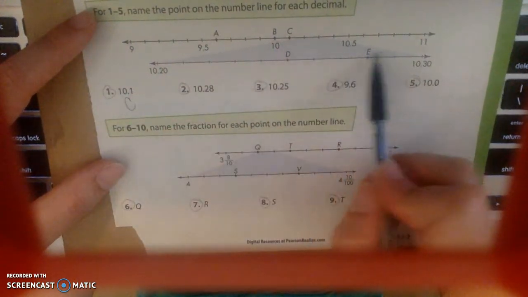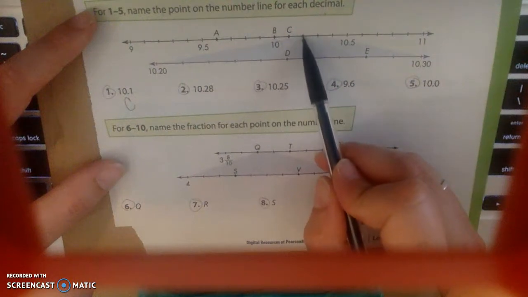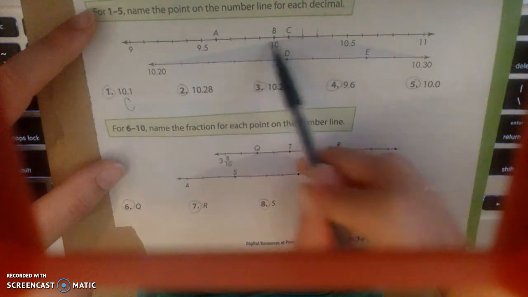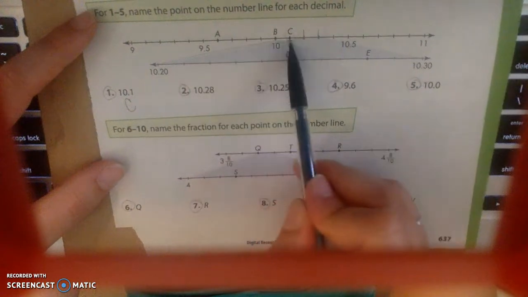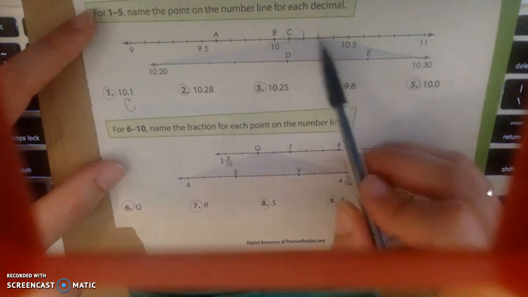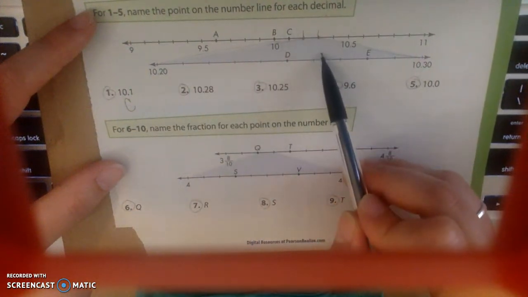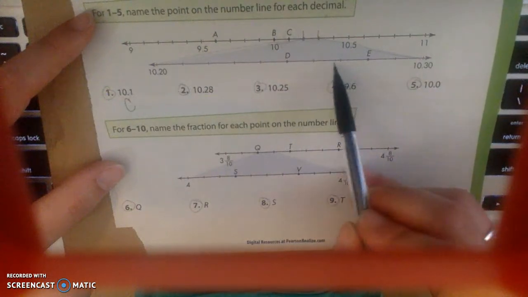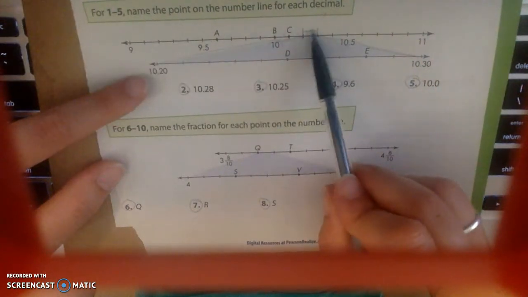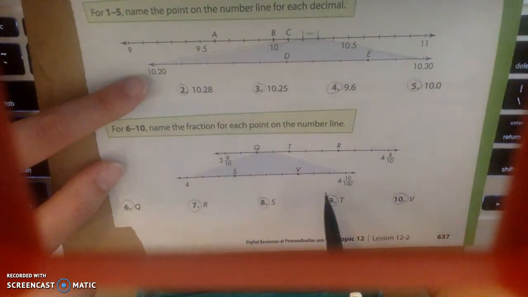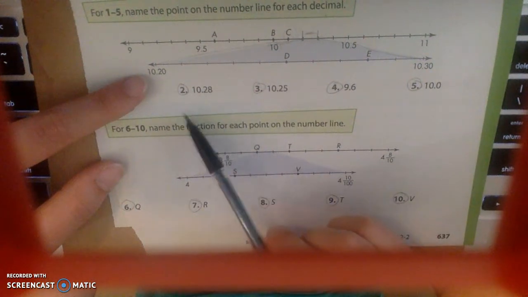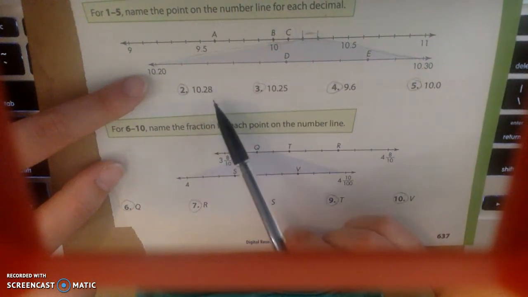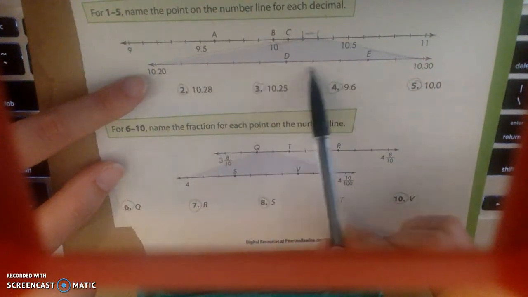Remember that this is like a magnifying glass. So this is representing the hundredths that fall between. Okay, so D and E are going to fall between this small area here. That's why they blew it up for you. Okay, so 10 and 28 hundredths. Any of your hundredths, so 2 and 3, you're going to find on this number line.